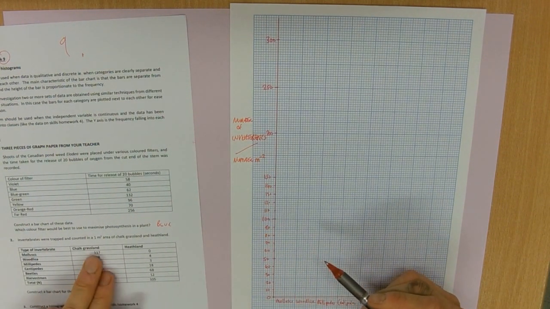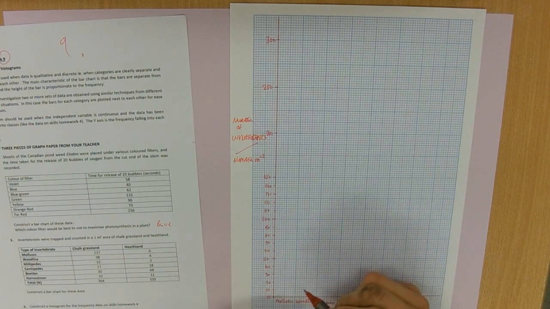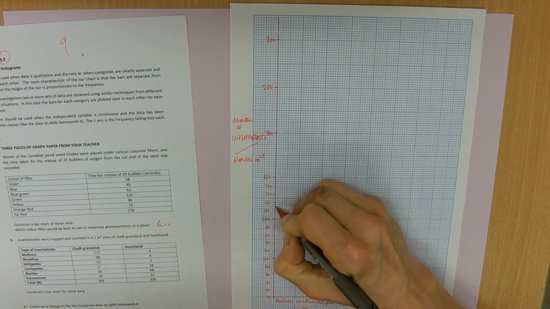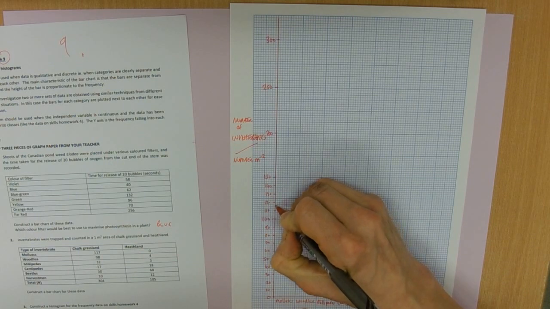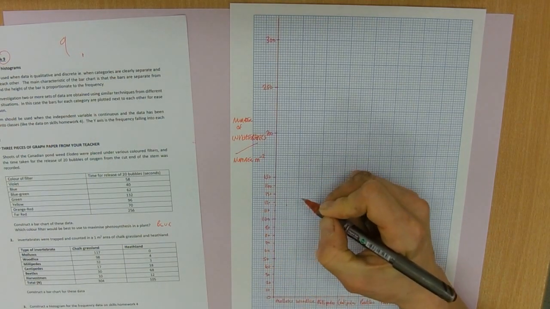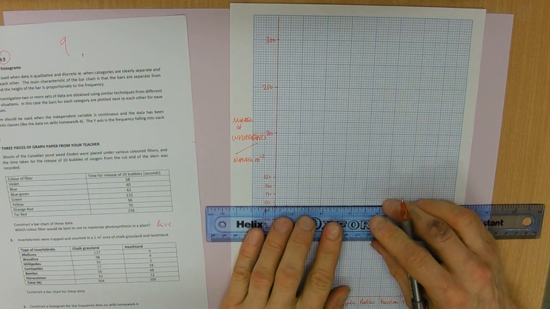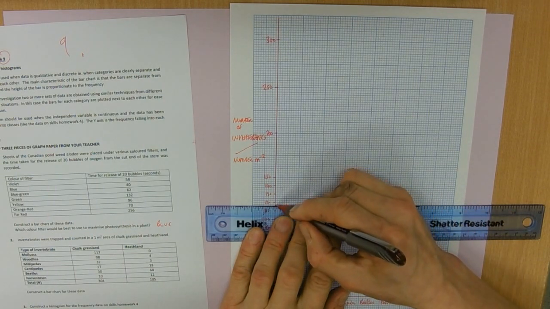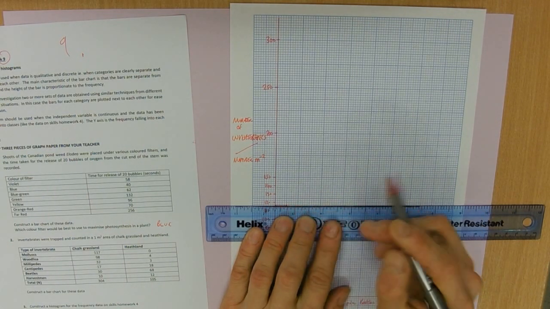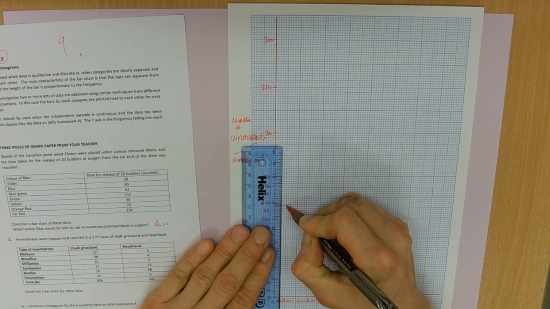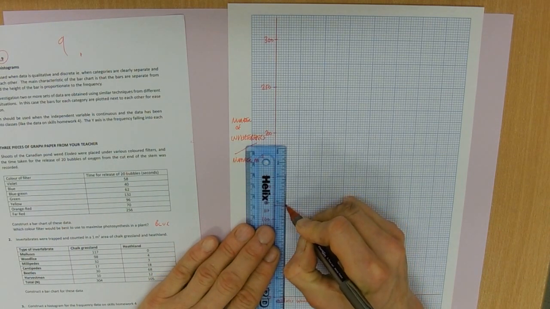Anyway, here goes. Mollusks on a chalk grassland, 117. So I'm going to use the first bar there, 110, so that's going to be 17, so that would be 115, that means 17, so there. And generally when examiners are marking graphs, as long as it's within one small square of accuracy, then that's a sort of tolerance, but we want to do better than that here.